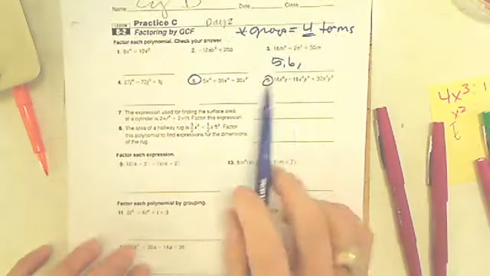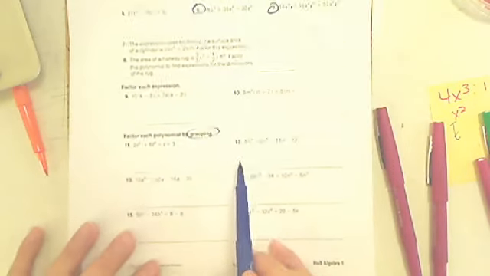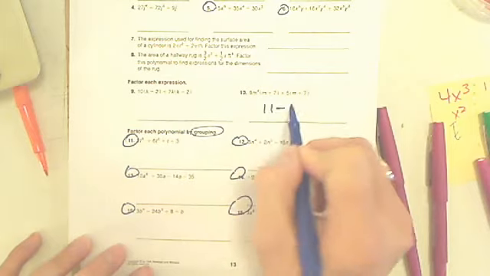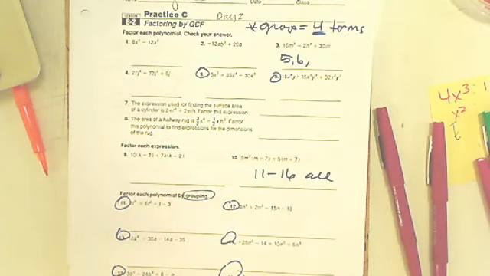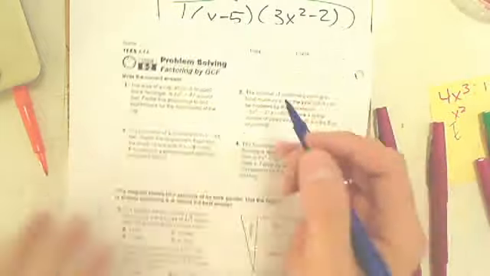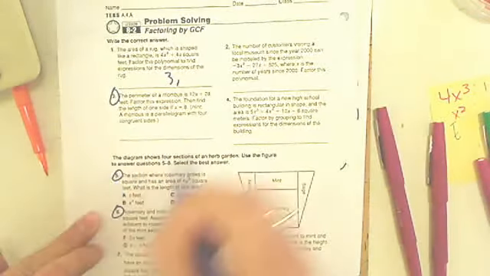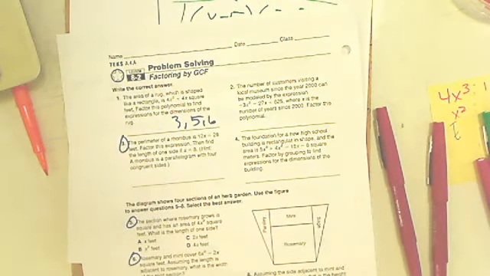And the bottom, the focus is factoring today. Grouping. 11 through 16 on the bottom. On the back page, let's only do the following: 3, 5, and 6. That's 11 problems. Separate sheet of paper. Grouping. Refer to your notes if you need to.